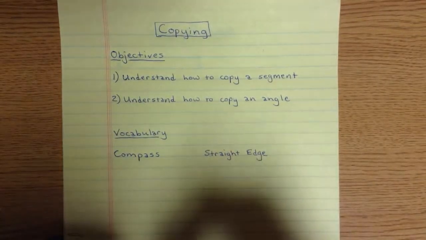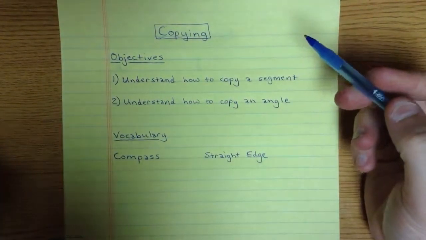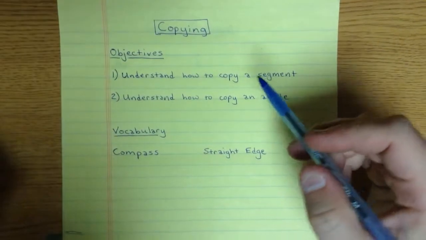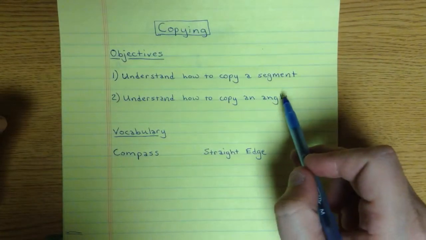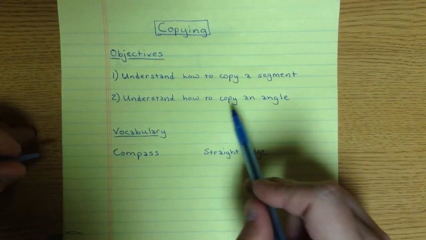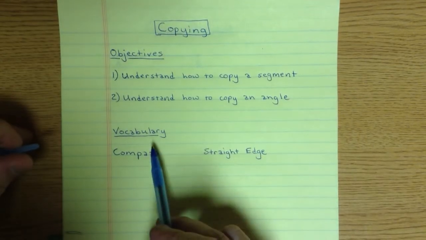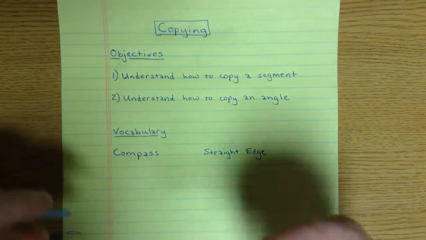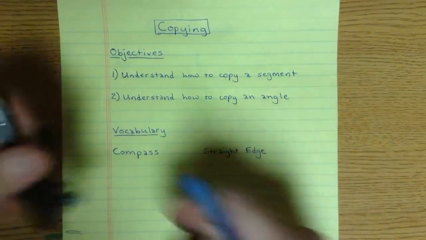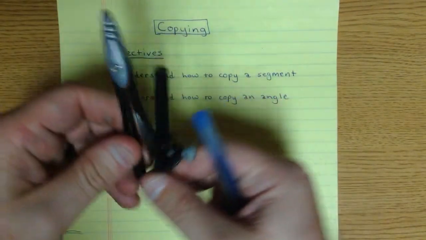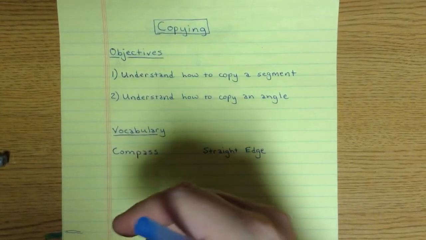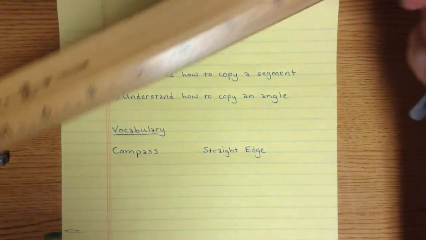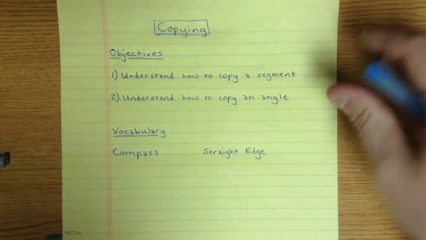In this lesson, we're going to focus on copying, and our objectives are to understand how to copy a segment and to understand how to copy an angle. Vocabulary is compass and straight edge. This is a compass, and a straight edge is basically anything that can be straight. Most people use a ruler.